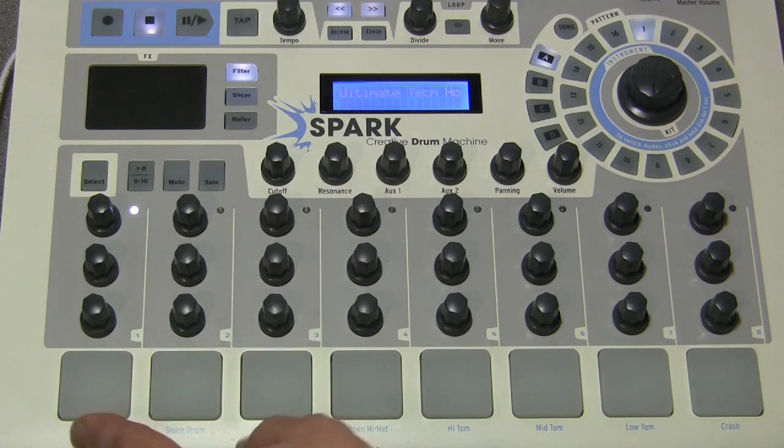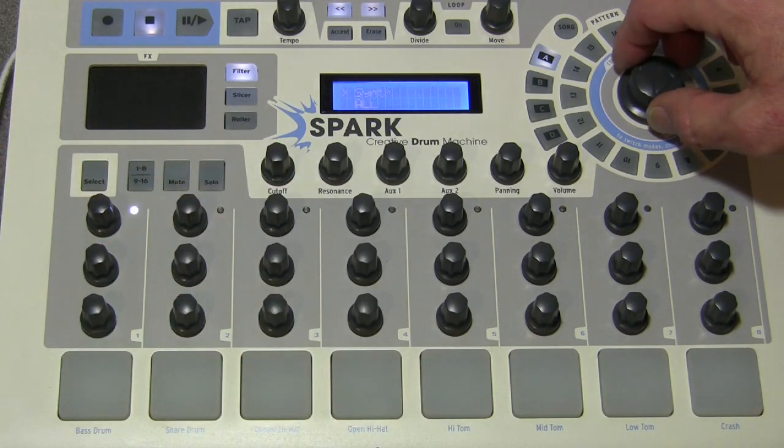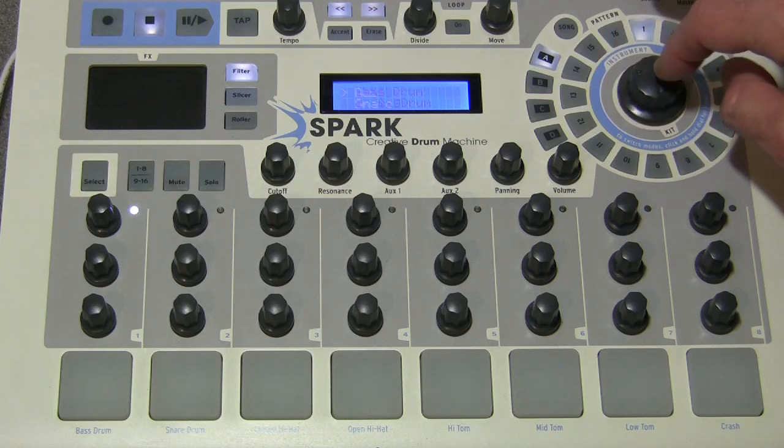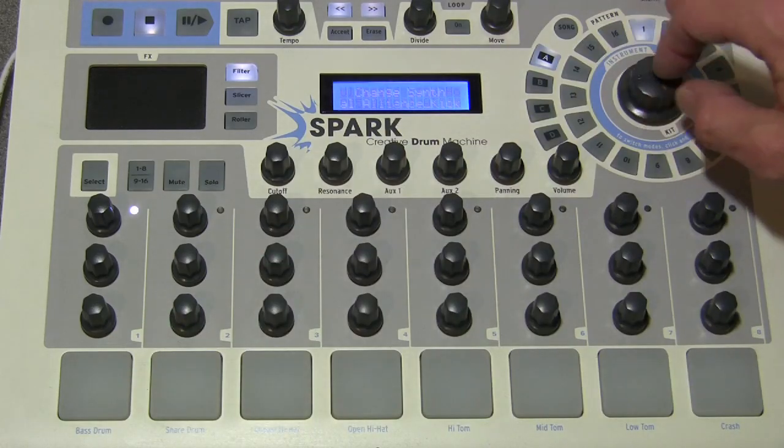Okay, let's put the pad back into the bass drum category now. Knock the wheel, select, double click, change the category back to... where are we? Bass drum, there we are. Bass drum, click once, all bass drums, click once, and now this pad is back in the bass drum category and I can put a bass drum in.